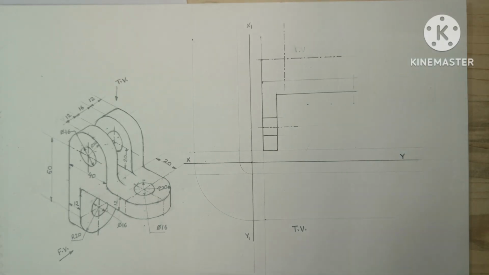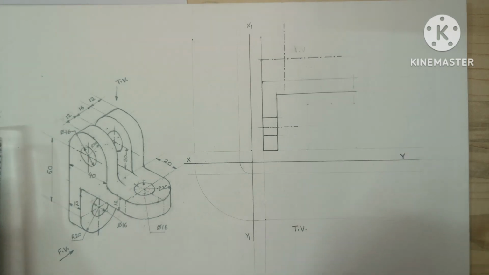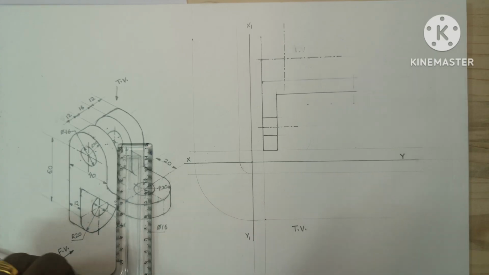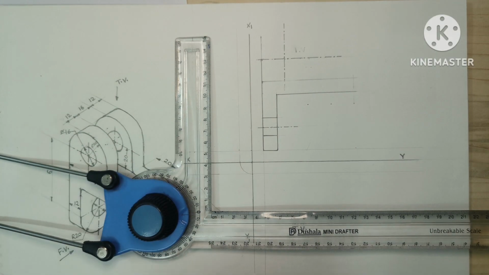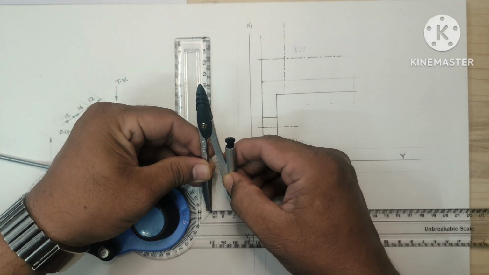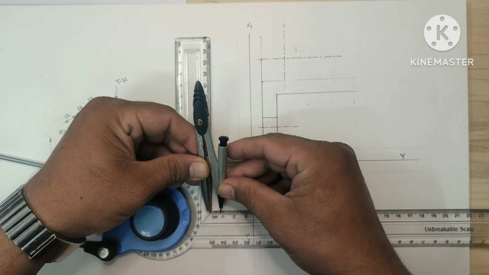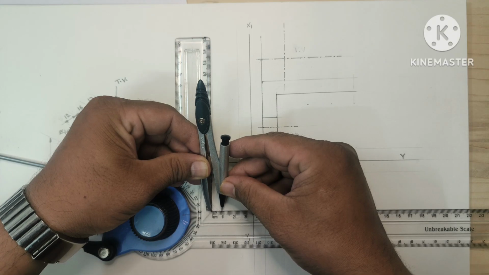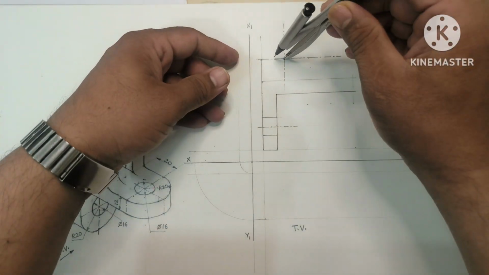First of all, I will draw the circle in the front view. The circle is having the diameter 16, means I have to take 8 millimeter radius. I will take the 8 millimeter distance in the compass, and I will draw the circle here.